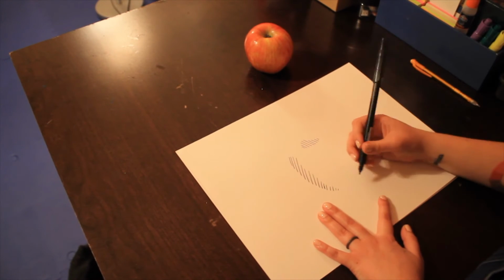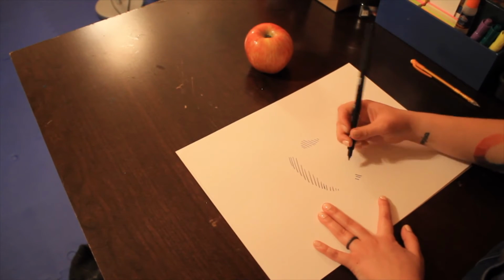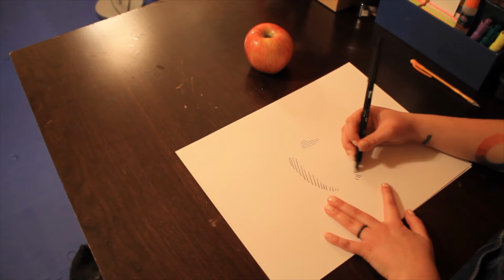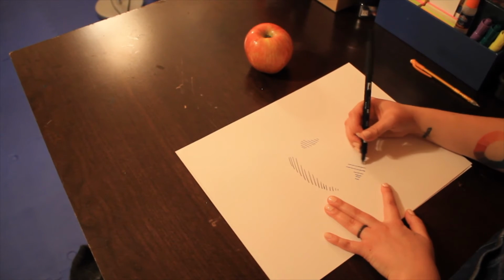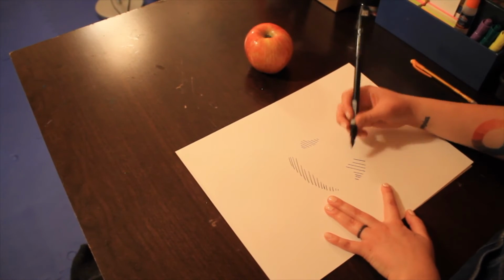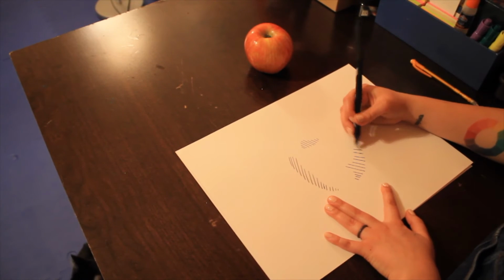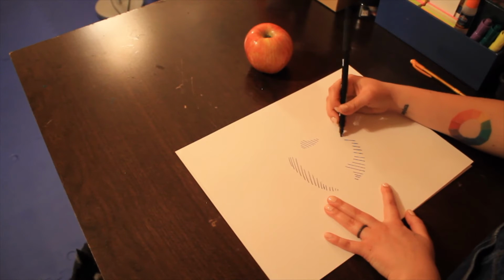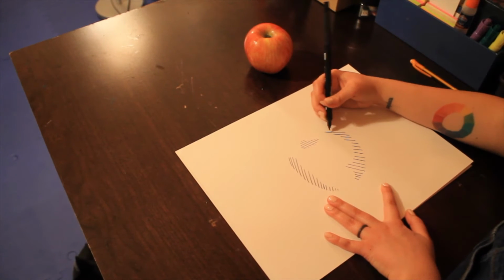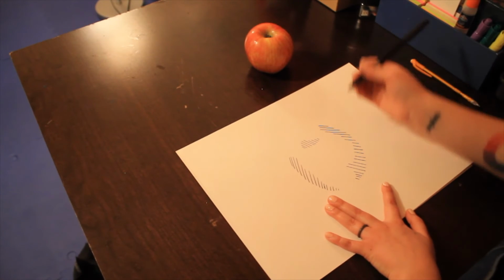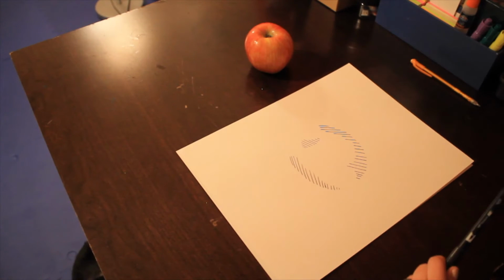And then I'm going to work on my shadows on this side. And this is what I like about cross-hatching, is the lines are going in all different directions, and it's super fun, and it looks fun. Okay, and already you can kind of see that apple taking shape on my page.